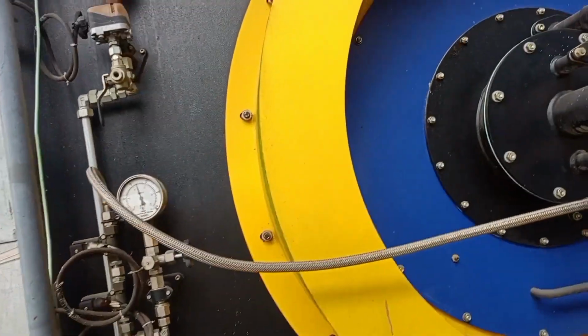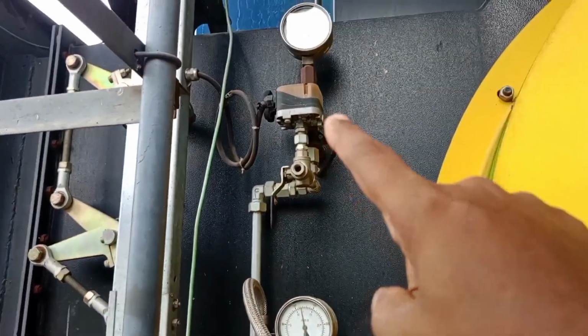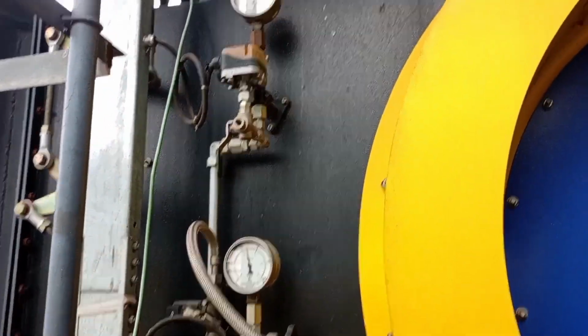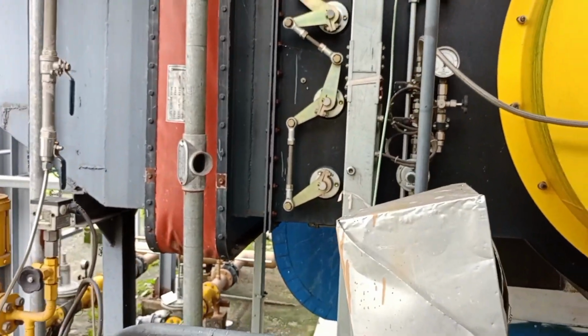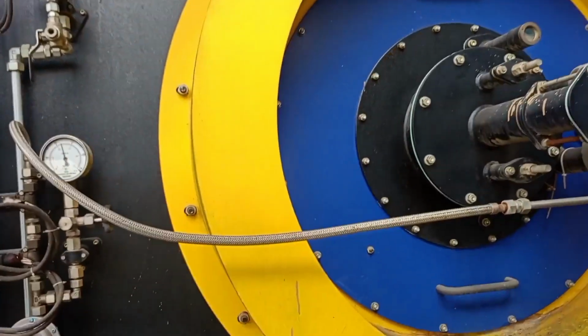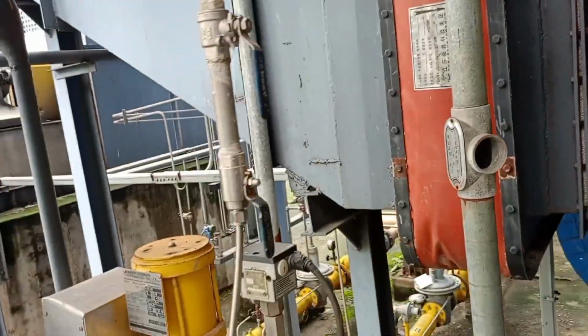At the same time, when pressure is too low, that pressure switch will also stop the firing of the boiler. This is for safety reasons, so that no accident is created.